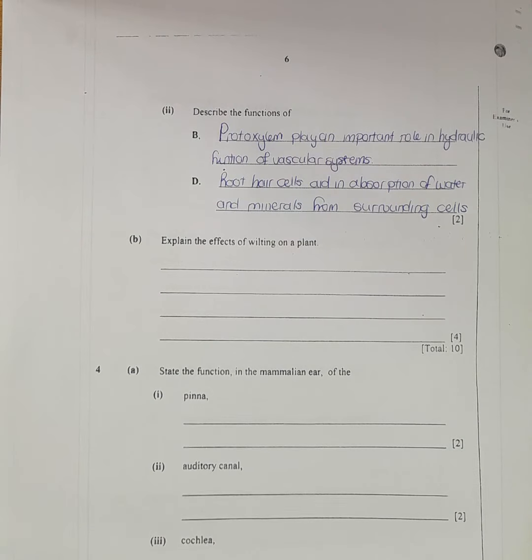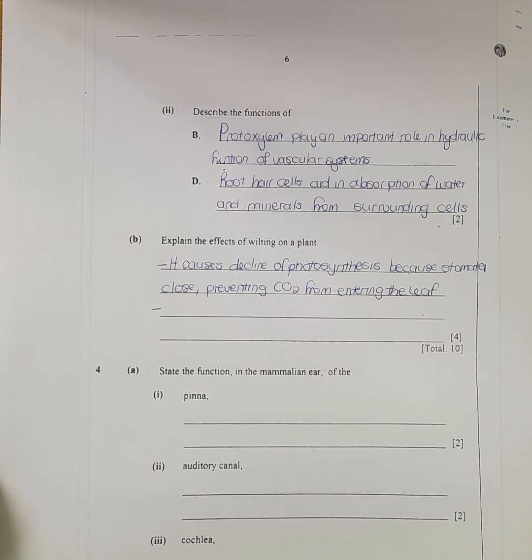Let us move on to part B. Explain the effects of wilting on a plant. So wilting is known as kushava in Shona. It causes a decline of photosynthesis because the stomata closes, preventing carbon dioxide from entering the leaf. Wilting diminishes the plant's ability to transpire.